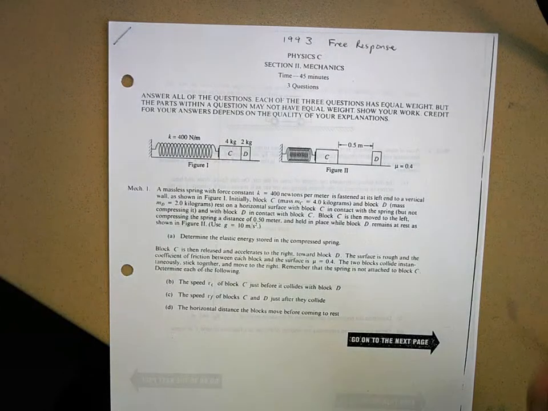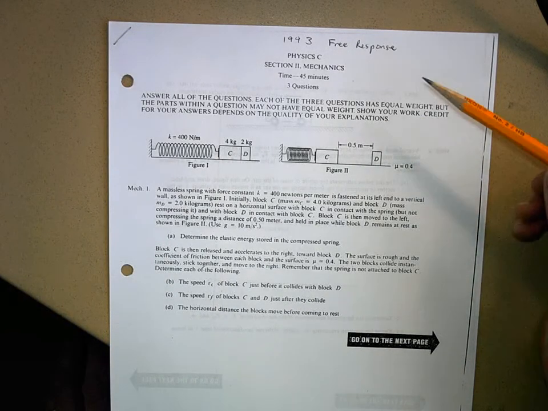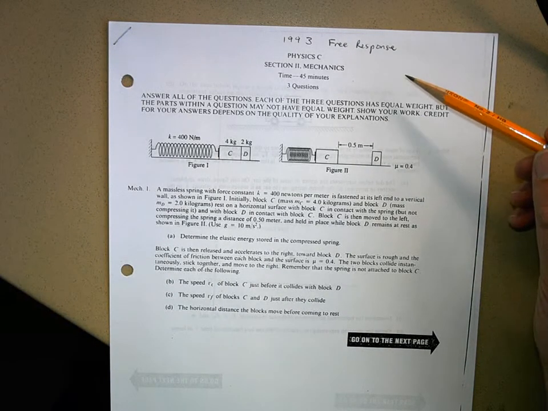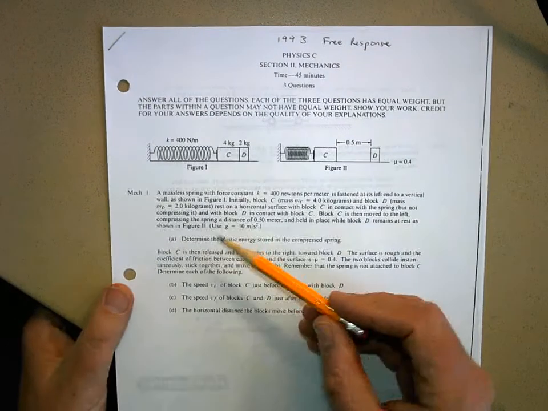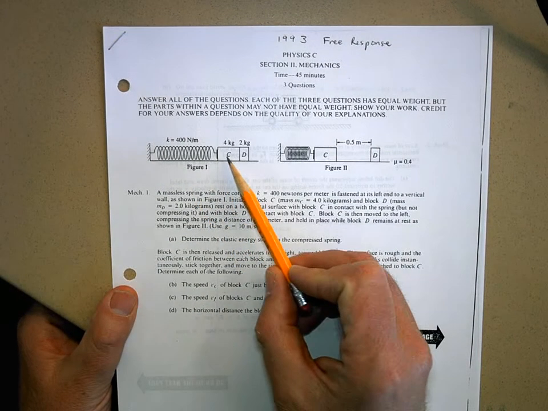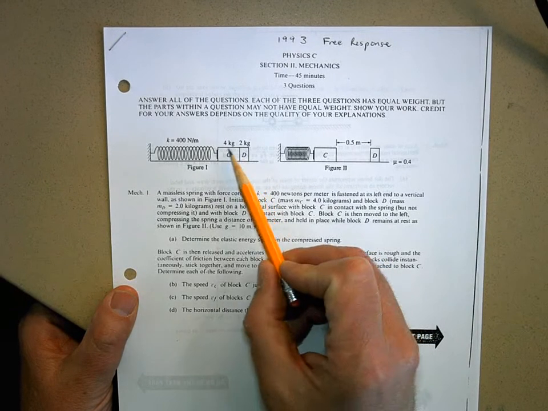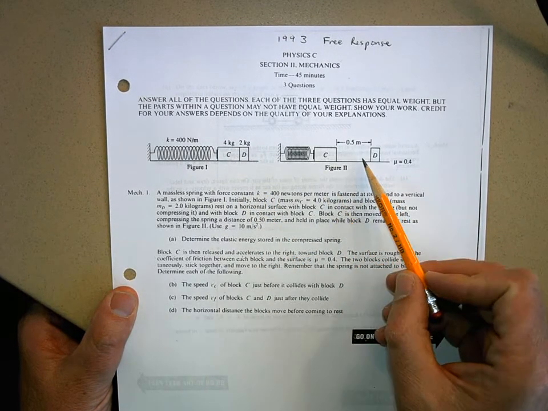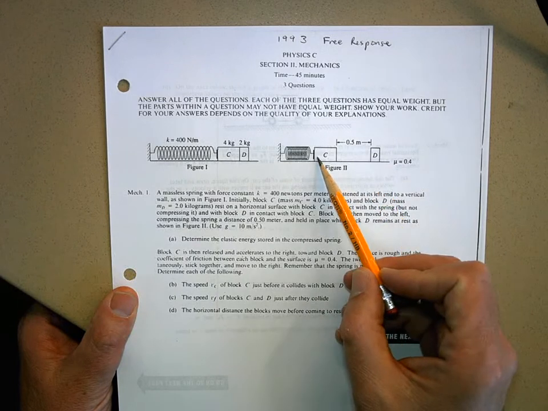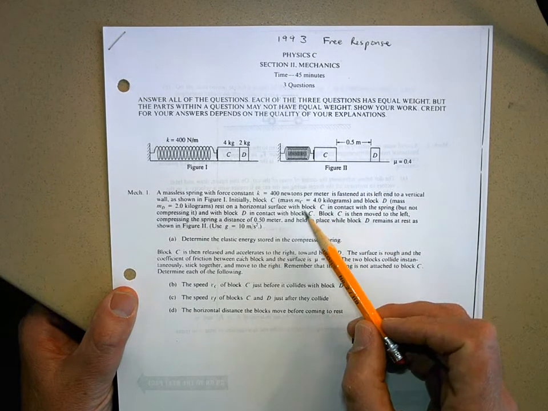So let's do the free response question for the 1993 mechanics test. You start off given a spring and two masses, mass C and D, and they give you the masses there. You pull this spring back 0.5 meters, and then you release it.